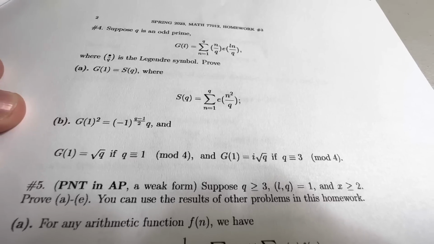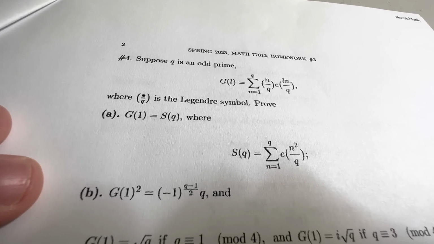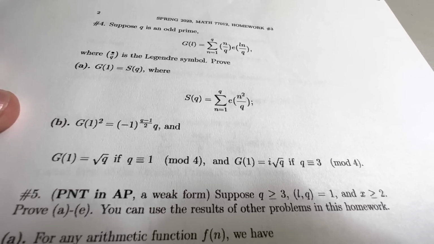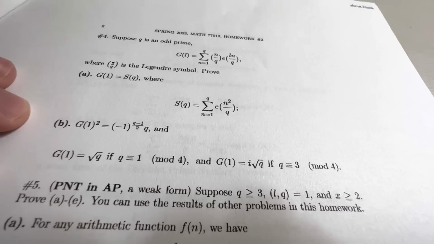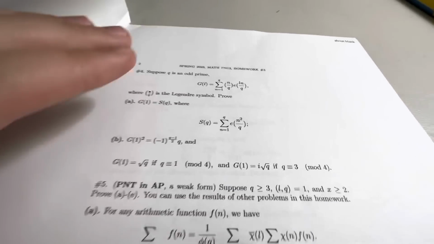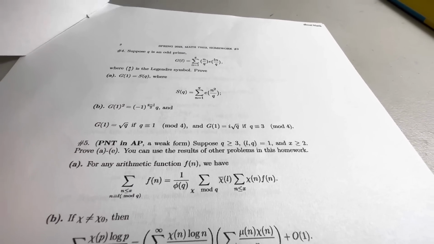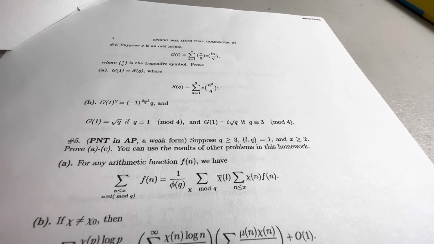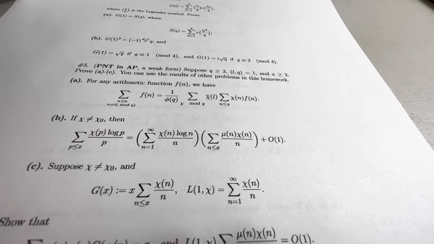Prove that g_1 squared is equal to (-1) raised to the (q minus 1) over 2, times q, and this equation. I'm not really a big fan of number theory. I'll put it this way, there are topics in number theory that I like, the Riemann zeta function, but as a whole, I'm not a big fan of number theory.